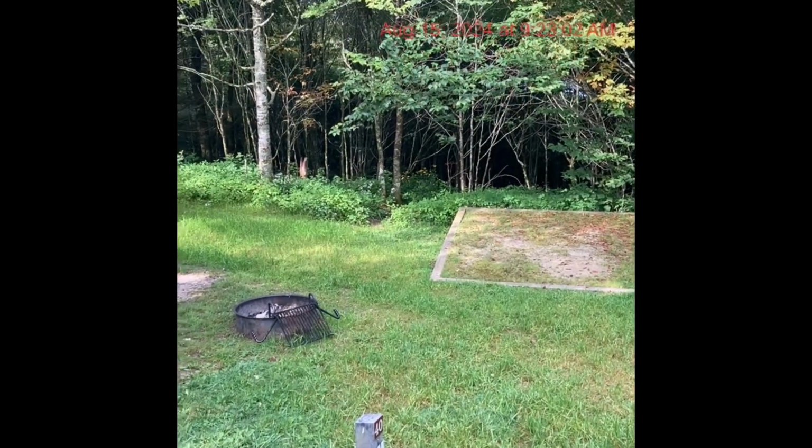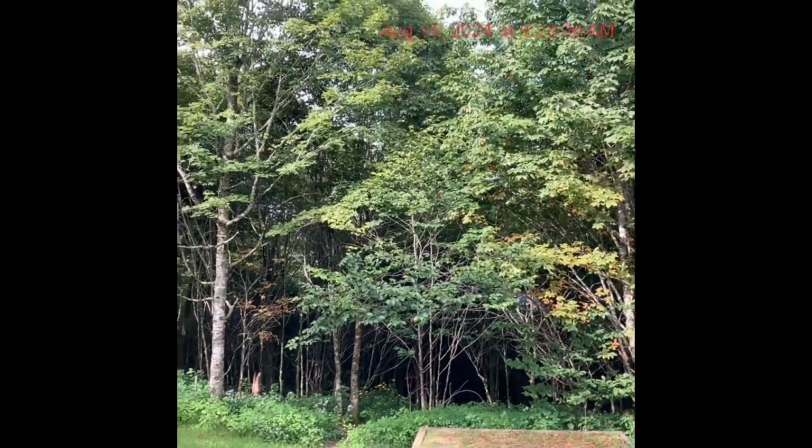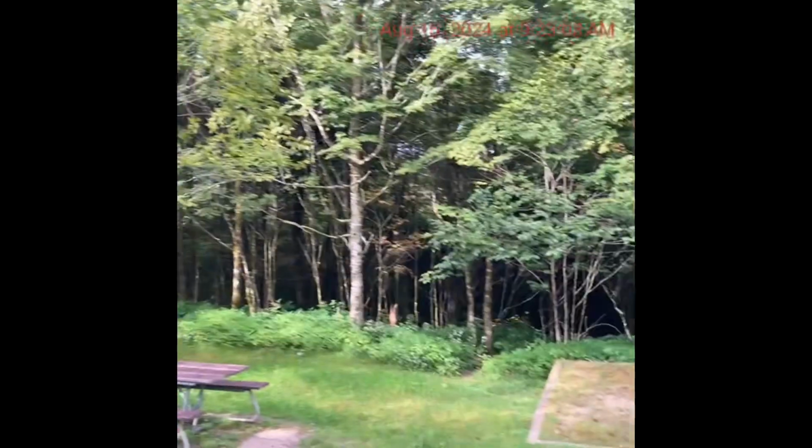Grammy and I are at Balsam Mountain in the Smokies, 5,000 feet above sea level, staying cool.